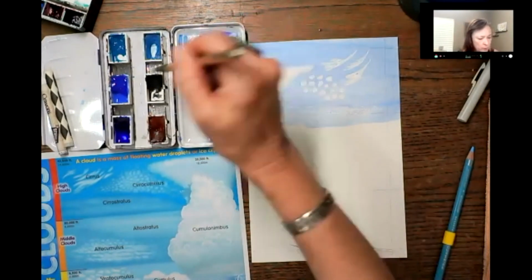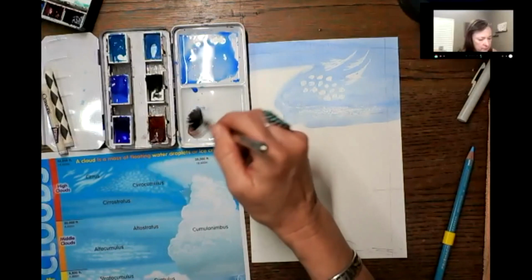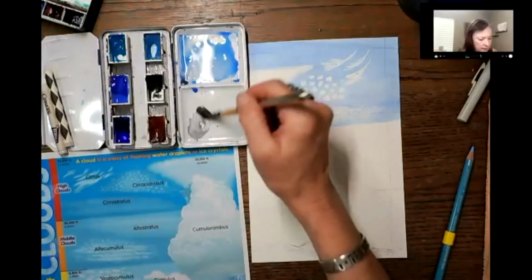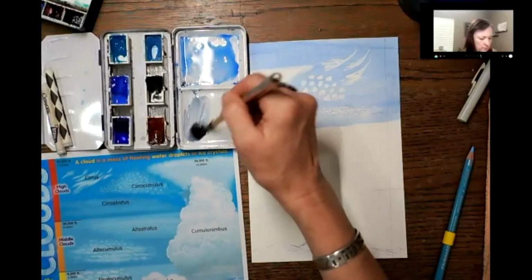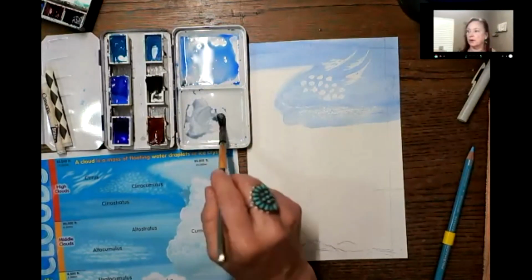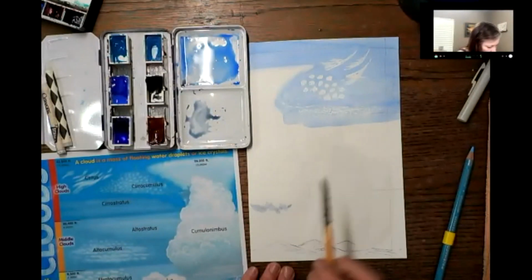Now I'm going to pull some cobalt and create some nice gray. Oops. There's a really pretty gray. And let's give this a gray belly.